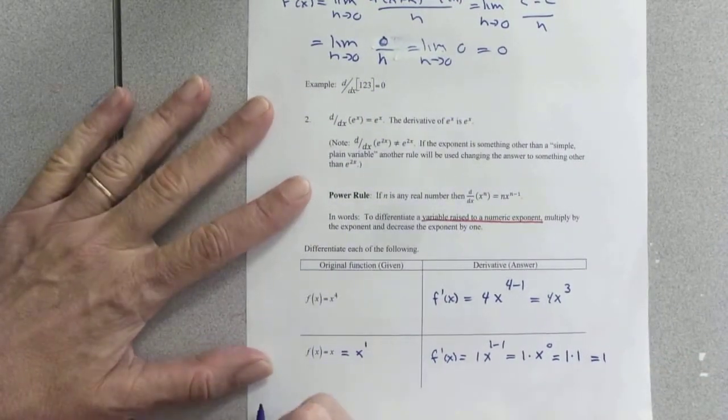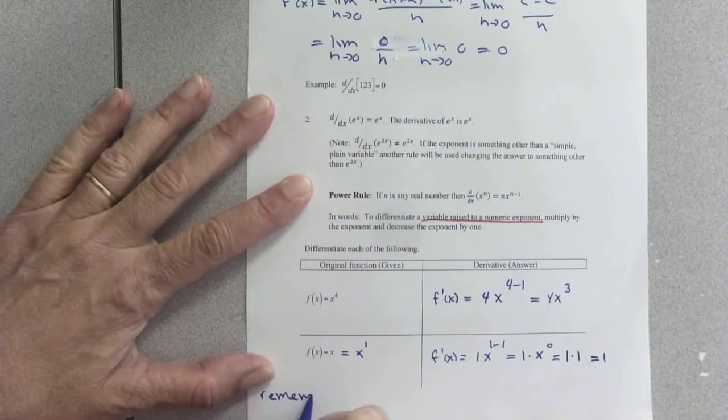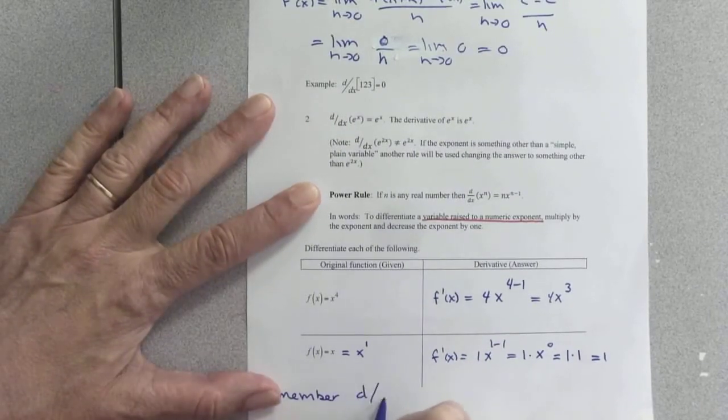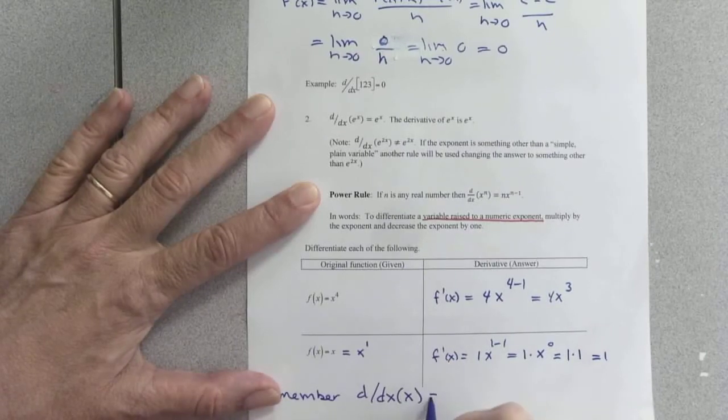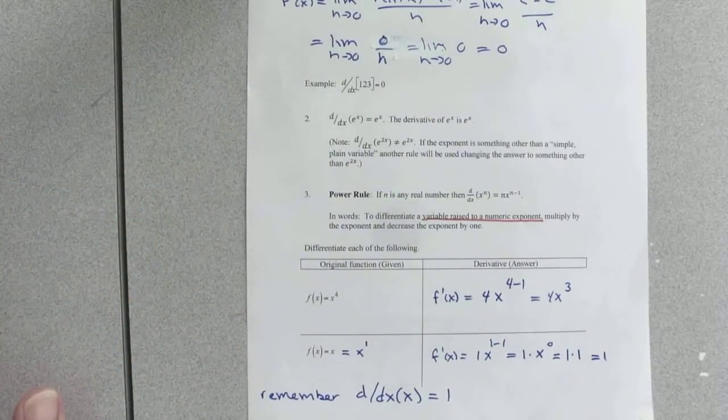And so what you just want to remember is that the derivative of x is just 1. You're not going to go through all those steps each time. Just remember that the derivative of x is 1.